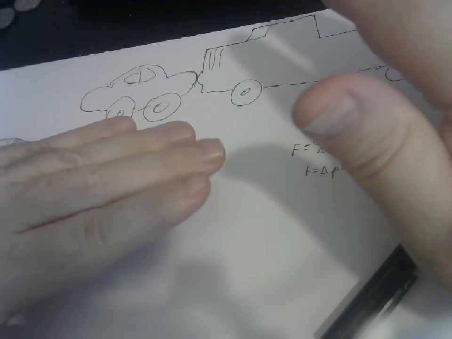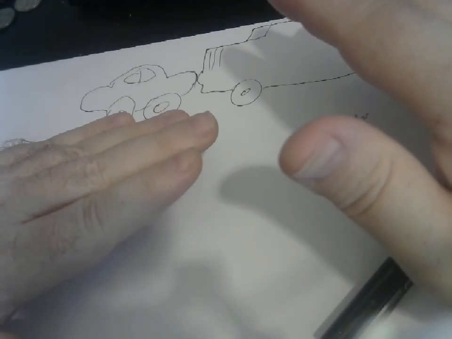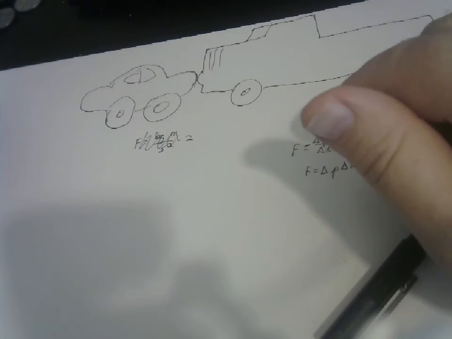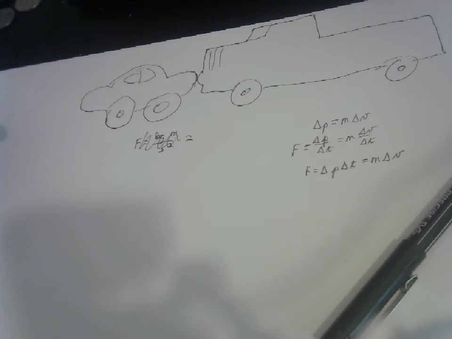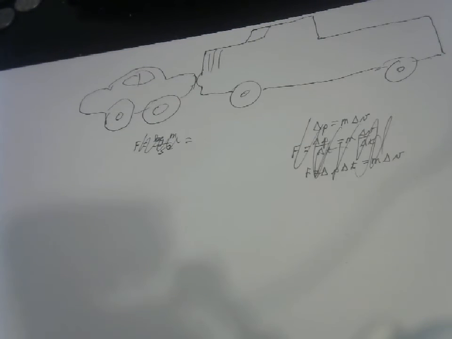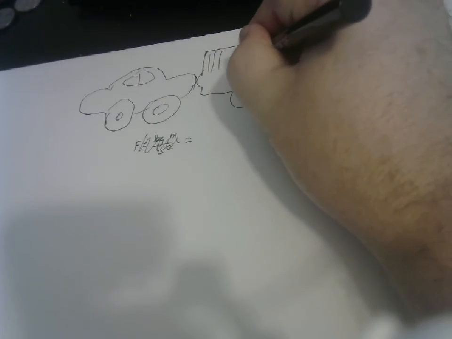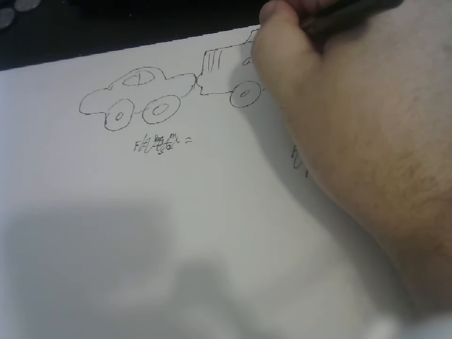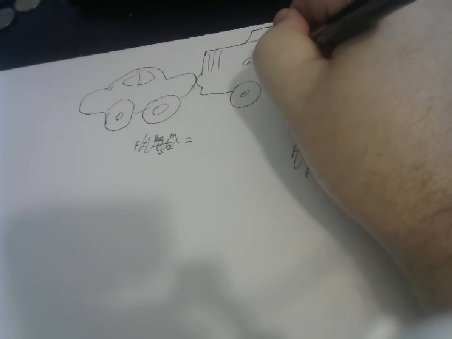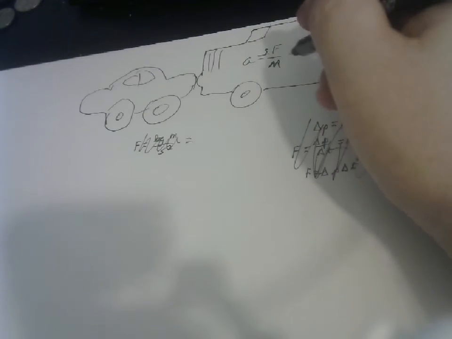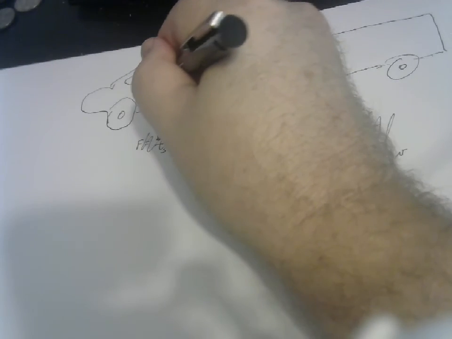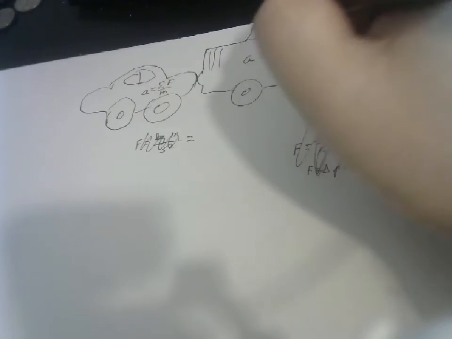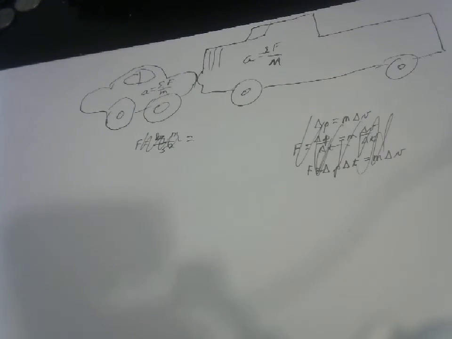Because the truck is not going to slow down as fast. The car is probably going to turn all the way around in a very short period of time. And that's mainly due to the fact that acceleration equals the force divided by the mass, or the sum of the forces divided by the mass. So for the big truck, that's going to be a small acceleration, and in the small car, it's going to be a much larger acceleration because the mass is smaller.